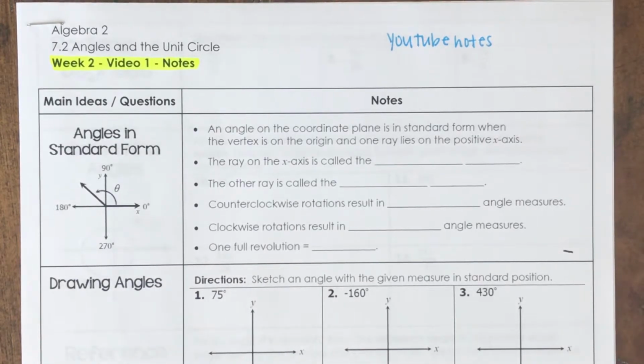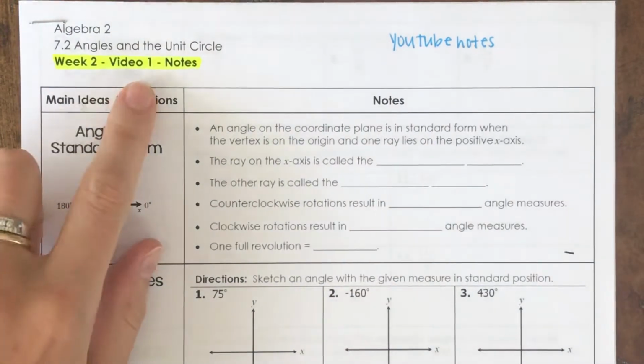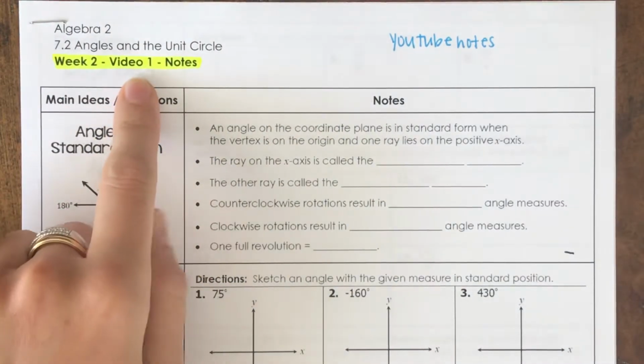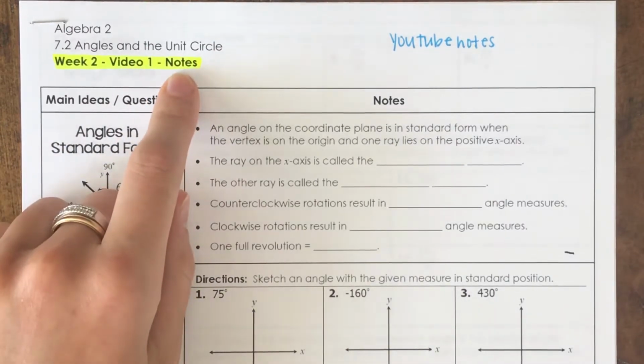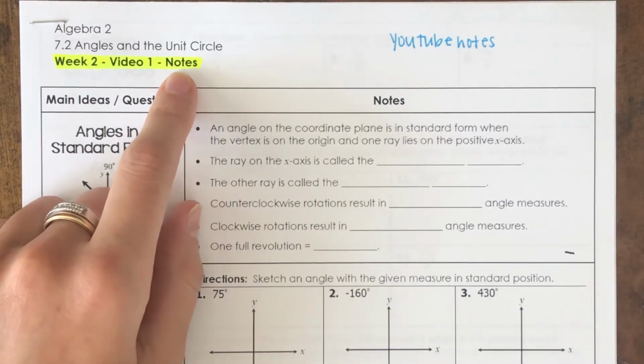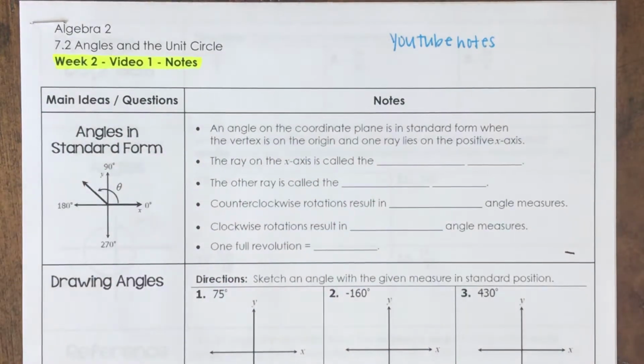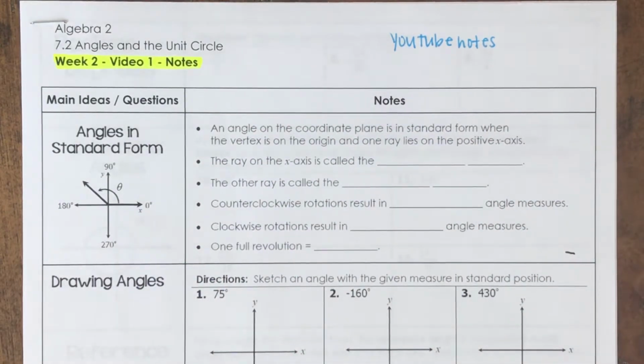Just as a reminder, if you go on to Edmodo and go into the Week 2 Video 1 homework, you will see a PDF that has both the notes and the homework attached to it. As I'm going through these notes, if you have a printer and can print them out, that would be really helpful. If you don't, and you just want to take these notes by hand, you're more than welcome to do so.